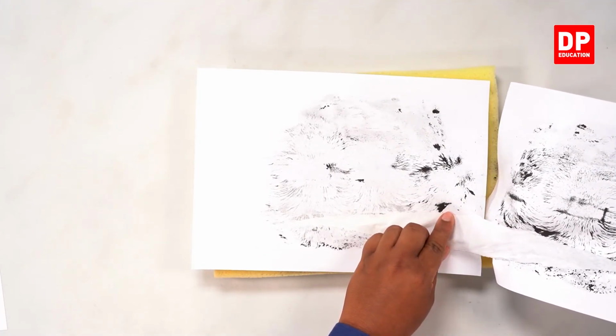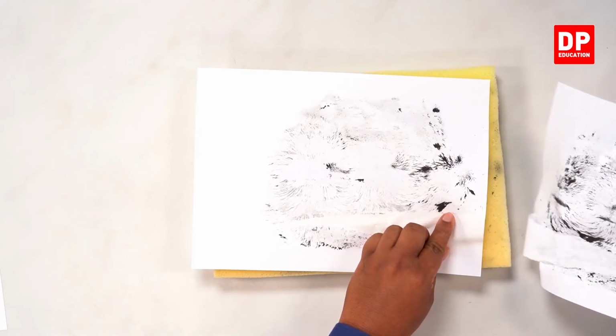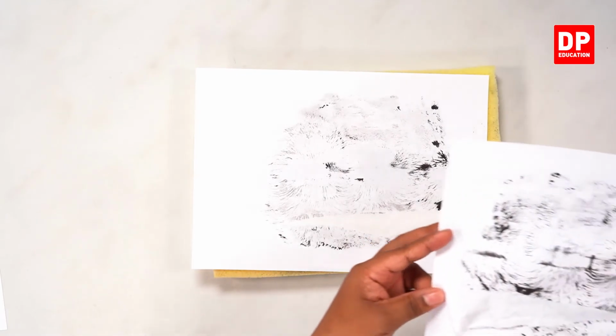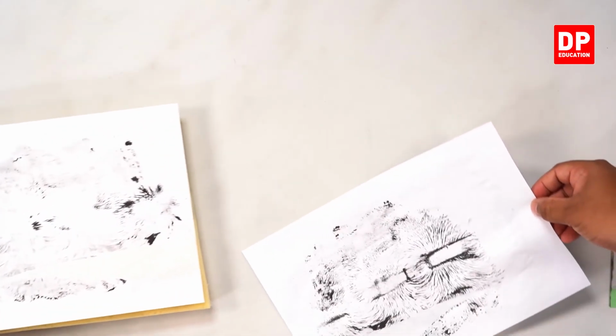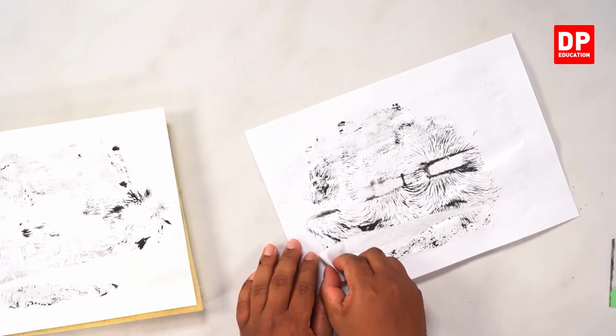It's difficult to get the paper off as it got stuck with the glue, so I'll remove this excess paper.